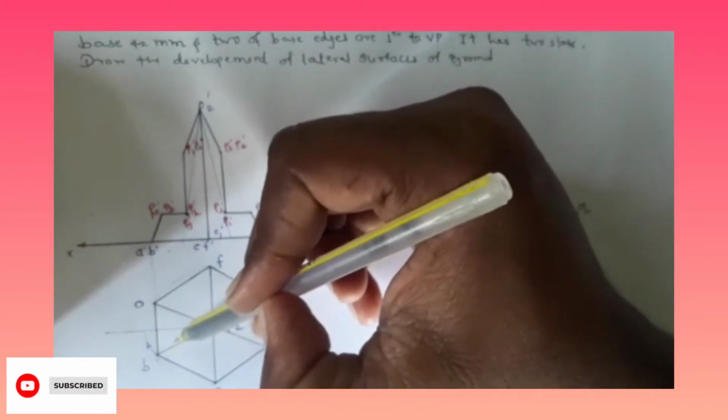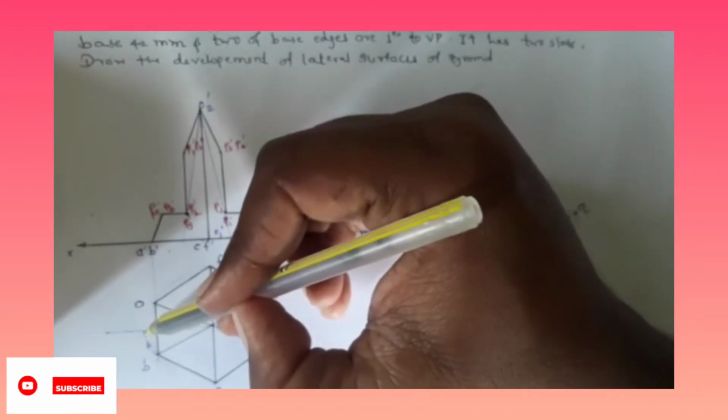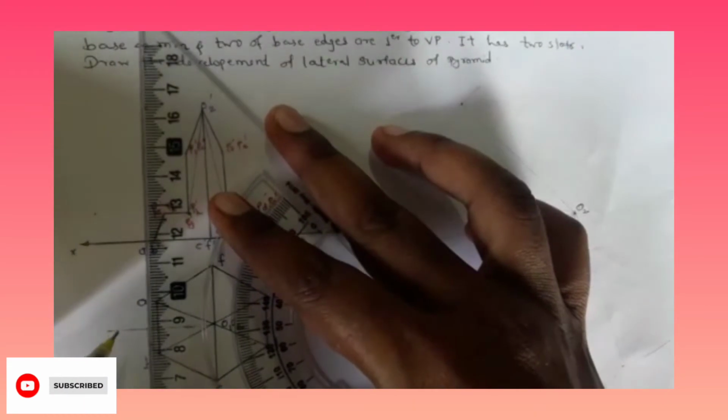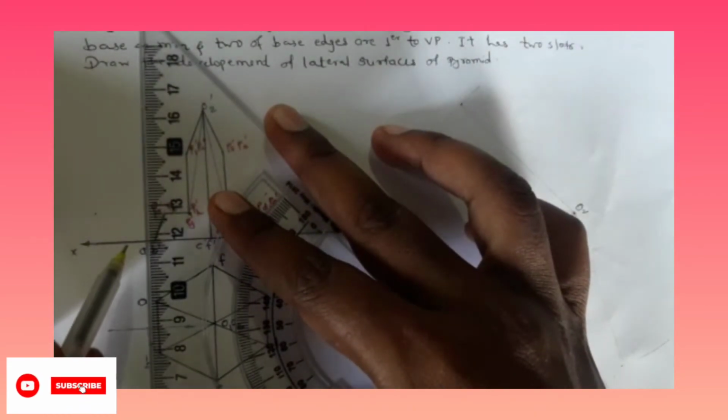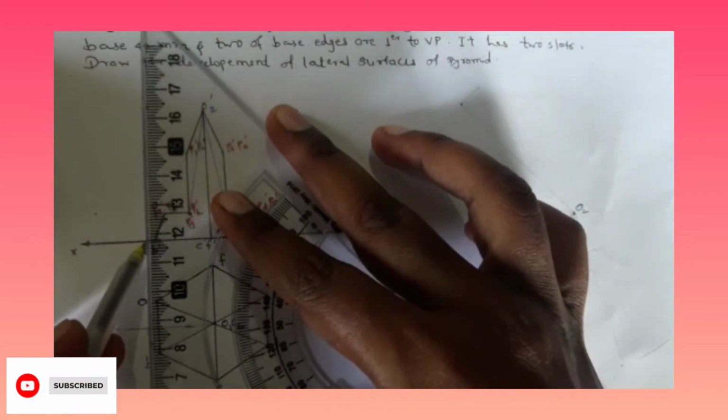So whatever this is, you just rotate it here. Then through this point, whatever this point is, we need to project it on the XY line.